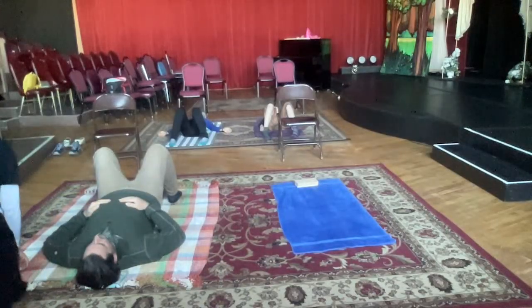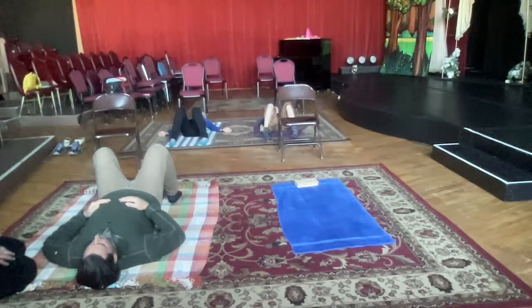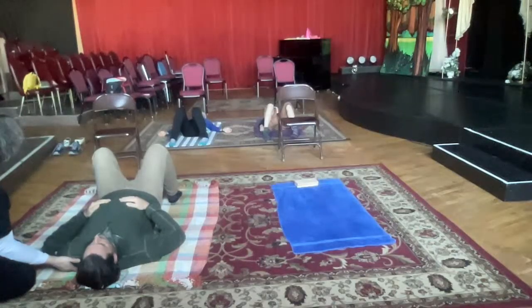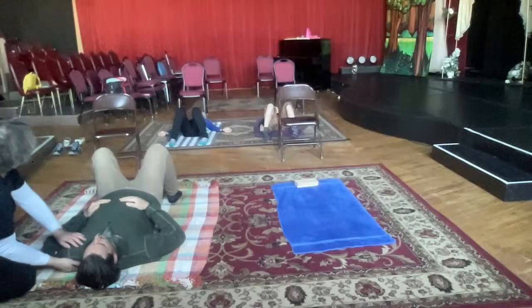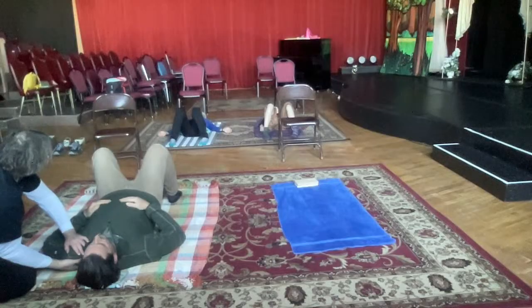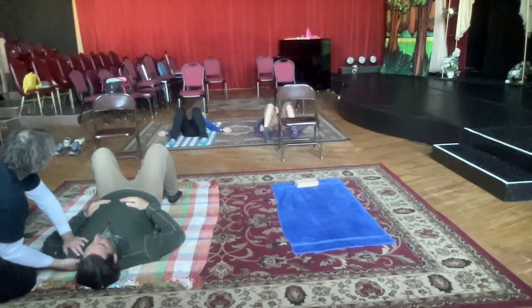And then you're going to bring your mind's eye to your elbows. Let the idea of your elbows inform you about the length of your arm, and the weight of your arm.